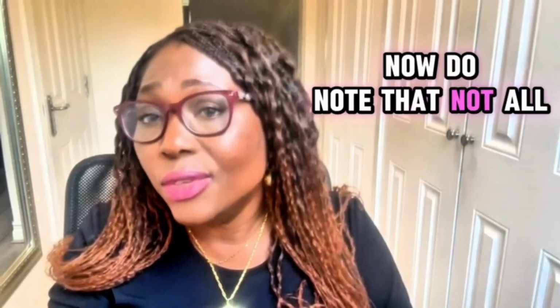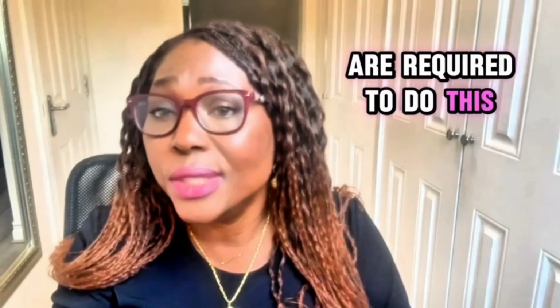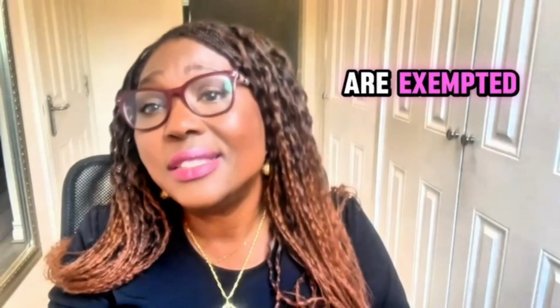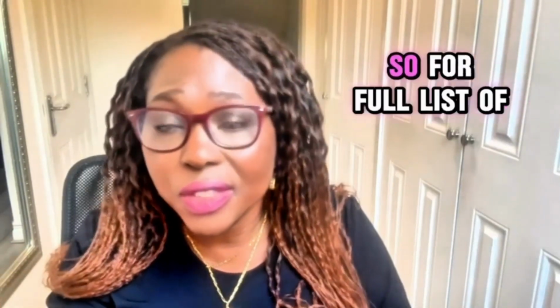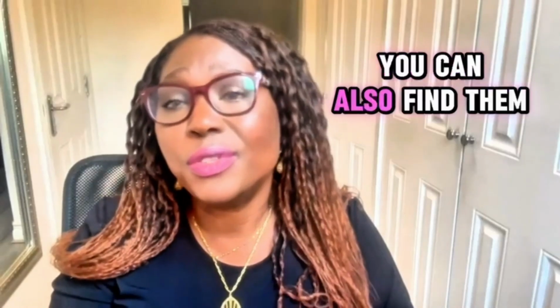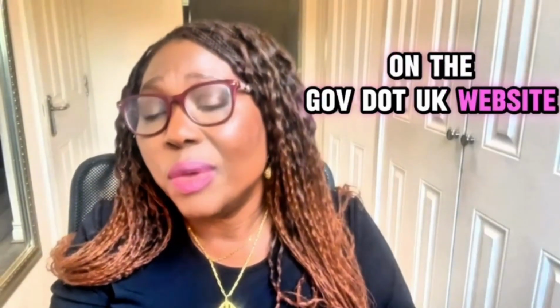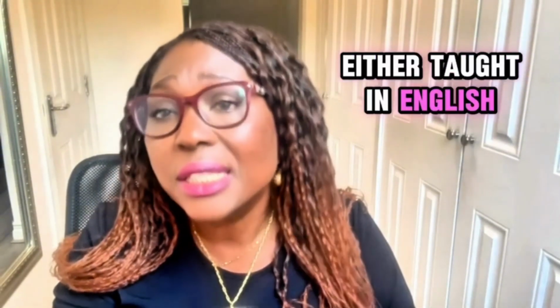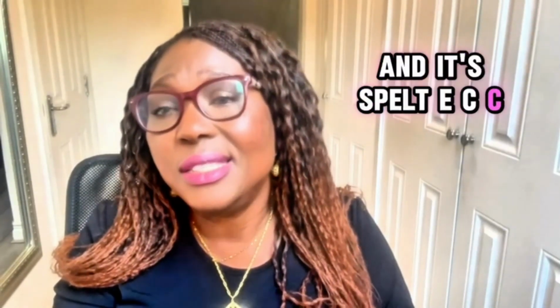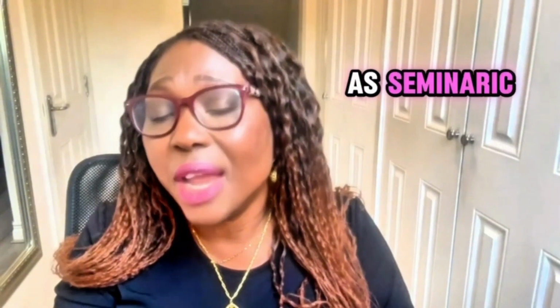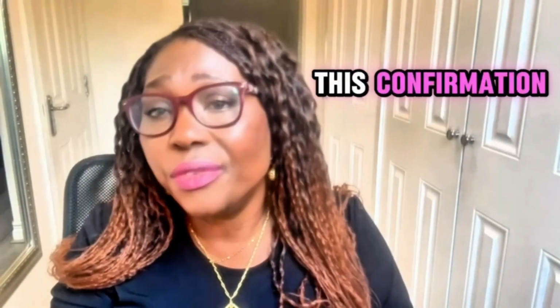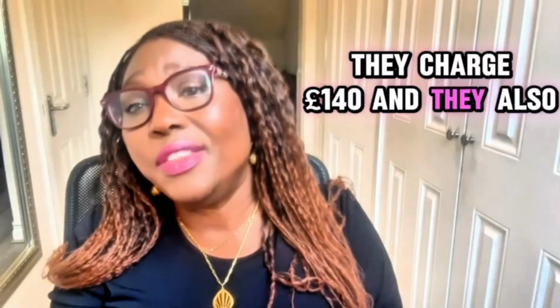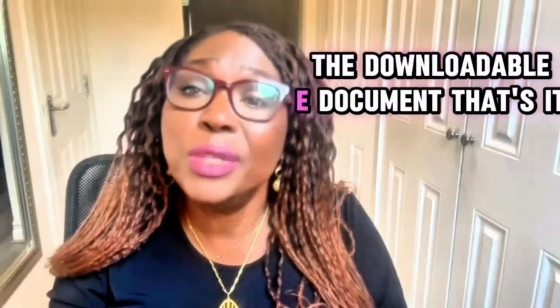Do note that not all nationals are required to do this test. There are some countries that are exempted. They are known as English speaking countries. For the full list of those countries, you can also find them on the gov.uk website. If you already have a degree from abroad taught in English, then you can get confirmation from ECCTIS, spelled ECCTIS, formerly known as NARIC. They do charge a fee for this confirmation: £140, and an additional £7.50 for the downloadable e-document.